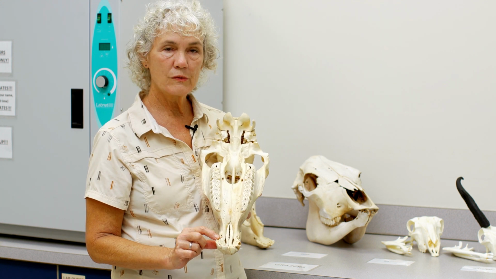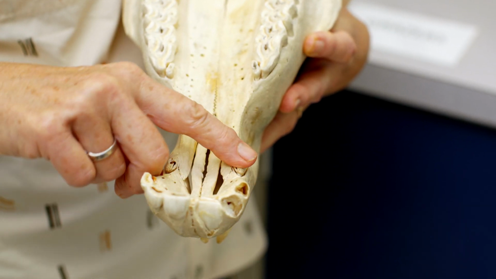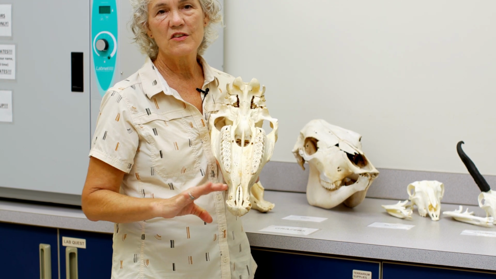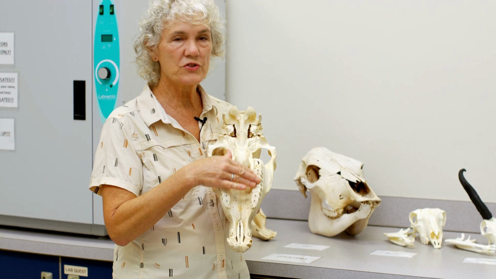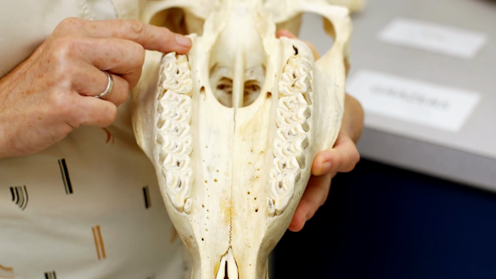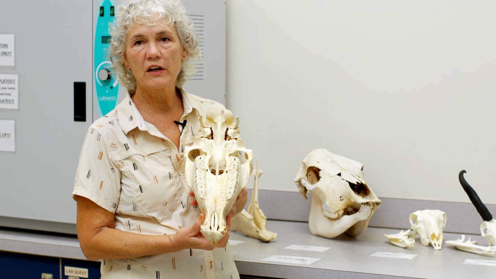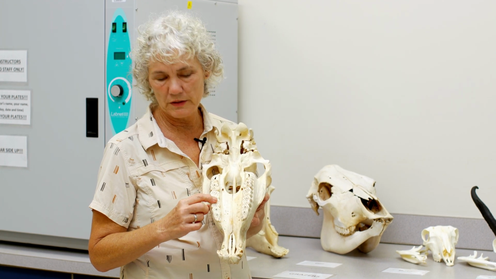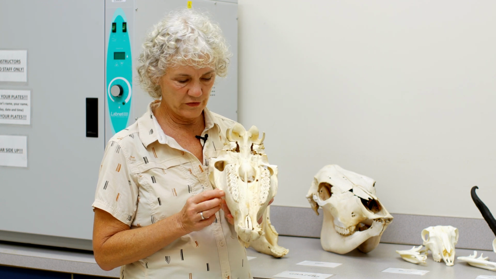Notice that the canines are reduced. Sometimes in a male, you'll see more of a canine. A canine would be for defense in that case, but this space right here is where the canines would exist, and this is why you can put a bridle on a horse, okay? These are the premolars and molars. Notice you can't tell the difference between premolars and molars. The only way that you could tell the difference is by seeing a juvenile or young horse. So the premolars, you could guess maybe, are the first 3 ones, and the last 3 would be the molars. But really, you wouldn't know by looking at them, so you would have to see a juvenile.